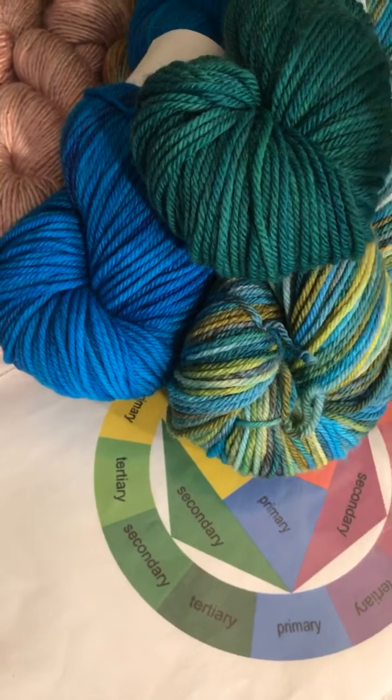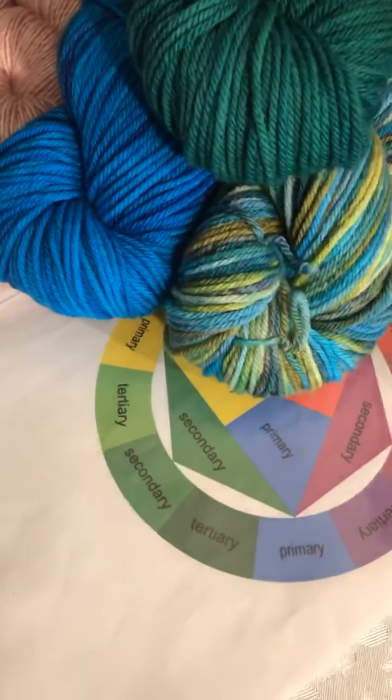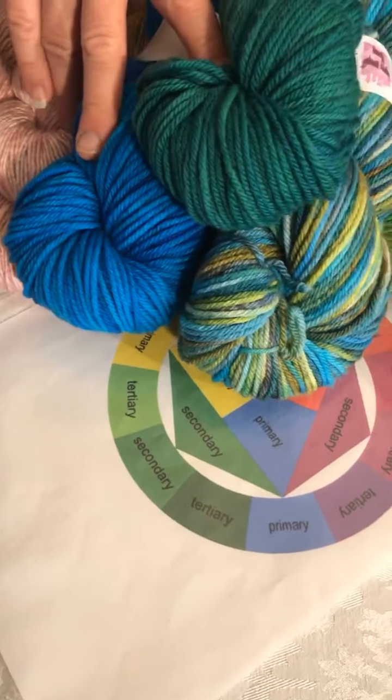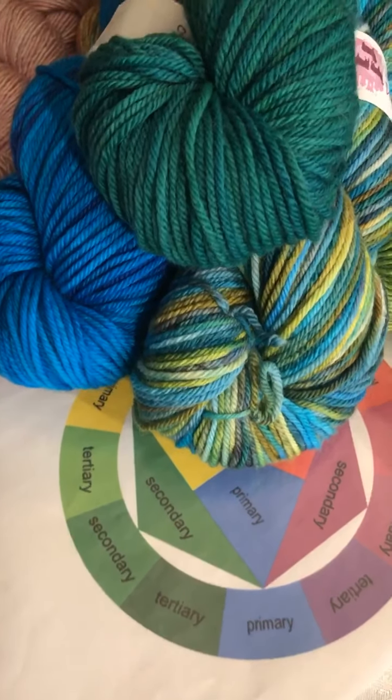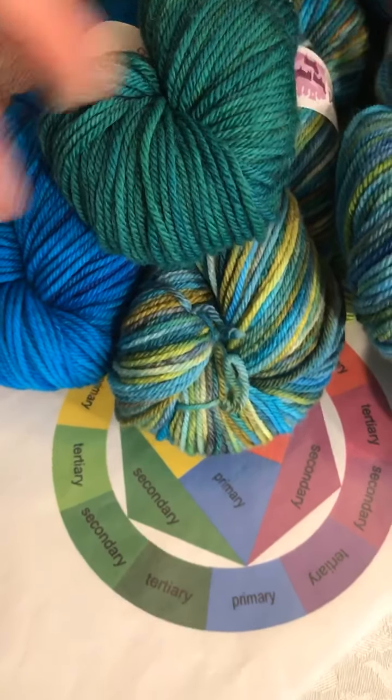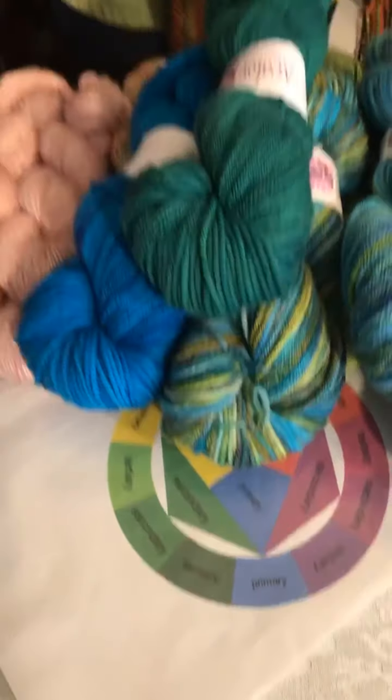It could be the other way around. The focal point could be the variegated, and the semi-solids could be what you use to calm it down, vice versa. But I wanted to at least on the spot pull out some analogous color relationships. Make me do it, because that was too easy. Let's see, what's another one?